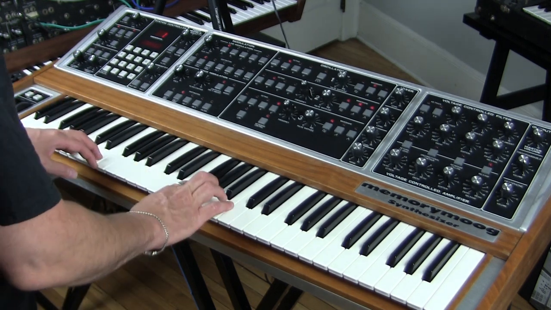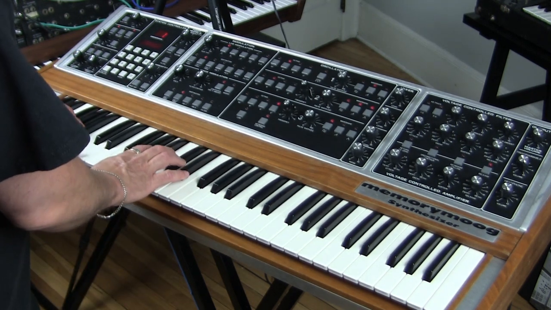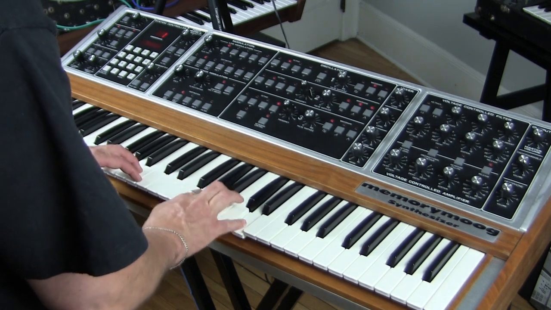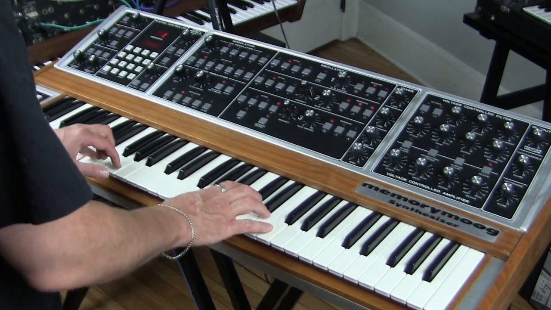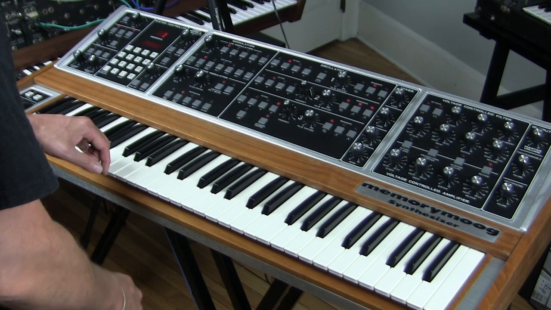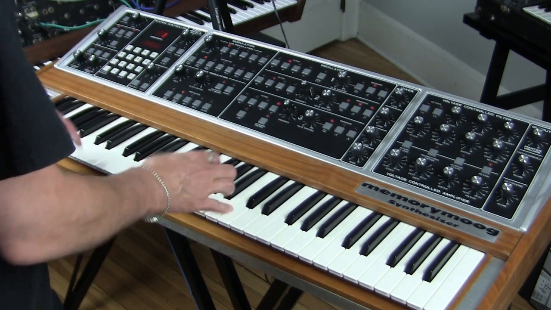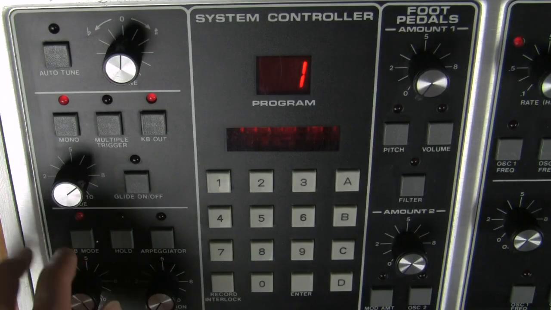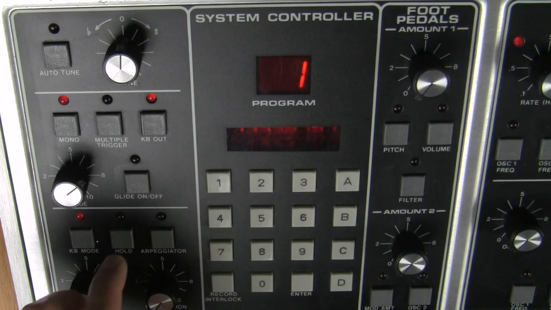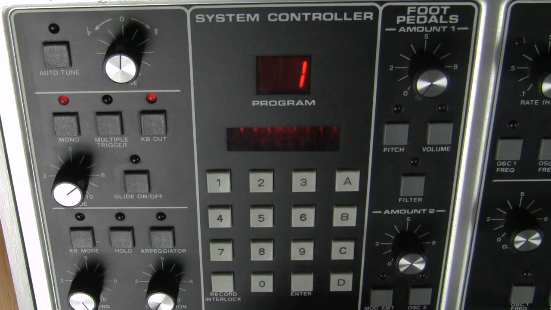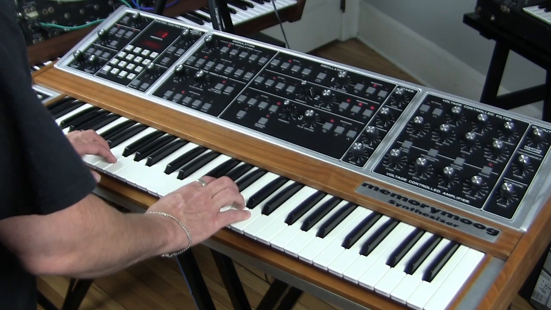Here we go. You can really hear it in the bass note. That is a lot of oscillators. Or if you want something more subtle, you could choose like 3 layers of 3 oscillators.